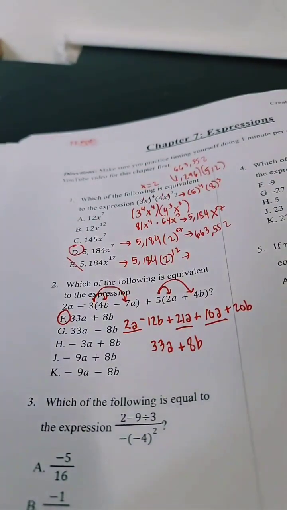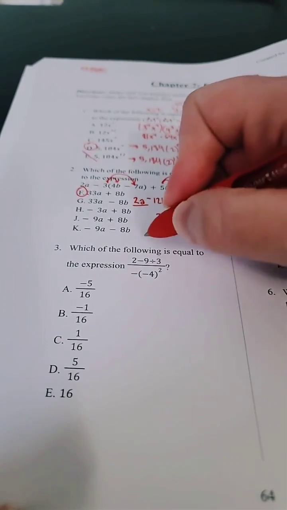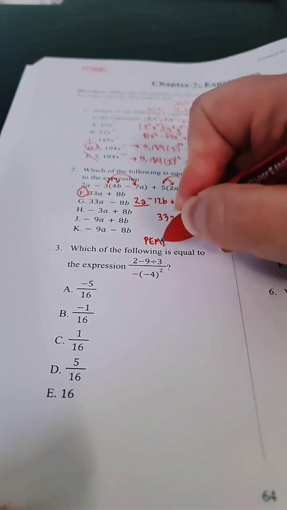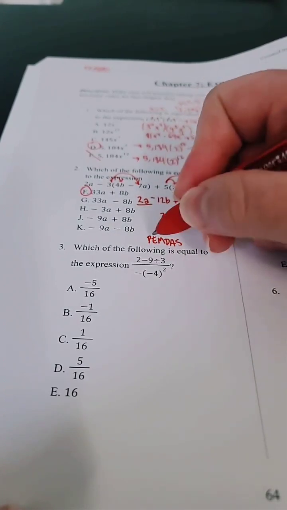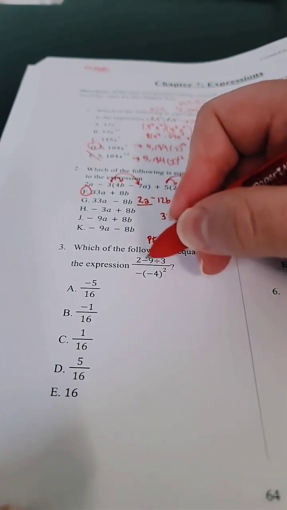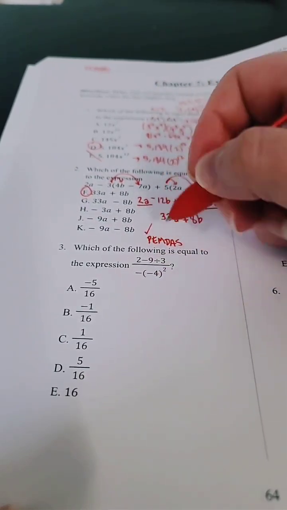Okay, so let's go to this next one over here. So which of the following is equal to the expression up there? So remember, PEMDAS. So let's go through PEMDAS. We have to simplify anything in parentheses. Well, there's nothing to simplify there. It's not like we have 1 minus 4 or anything. It's just a number, -4. So we don't need to do that.